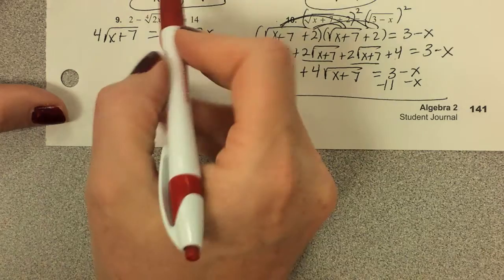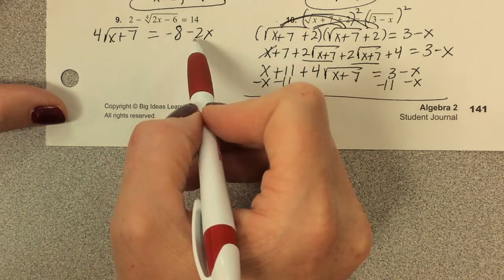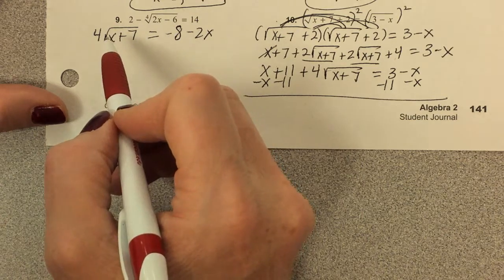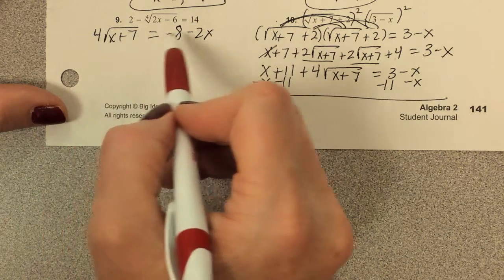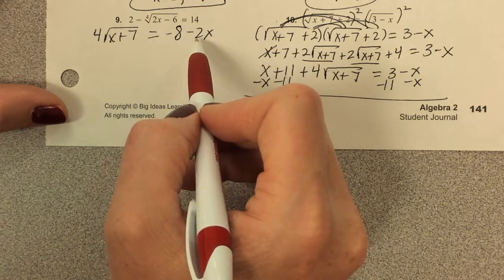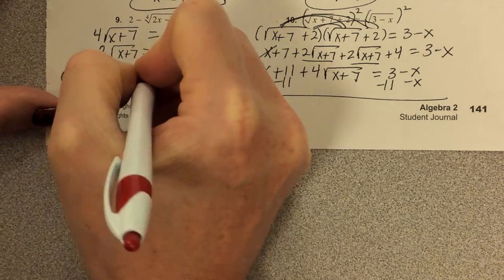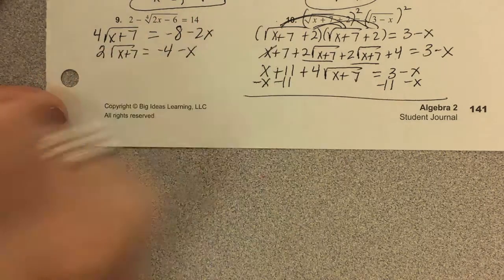Now, if I divide by 4, I'm going to get a fraction with this x term. So I don't really want to divide by 4. I can keep my numbers a little bit smaller, though. What can I divide both sides by instead of 4 so I don't get that fraction? Just divide by 2. So I'm going to have 2 radical x plus 7 equals negative 4 minus x.